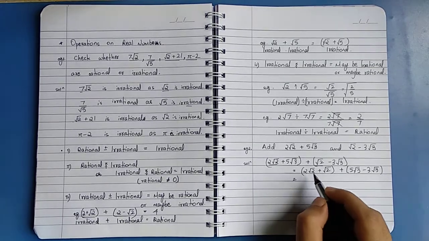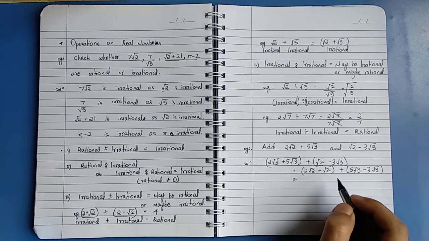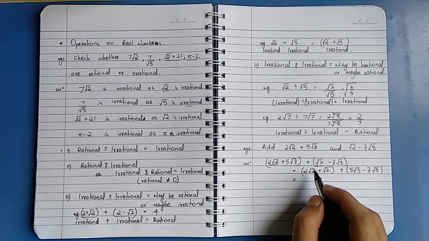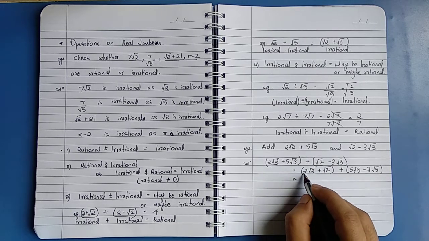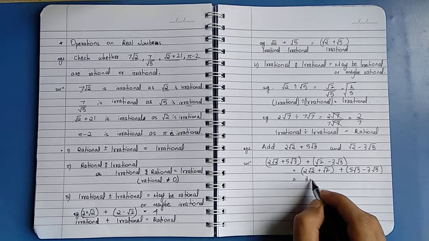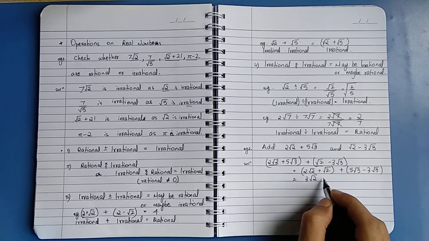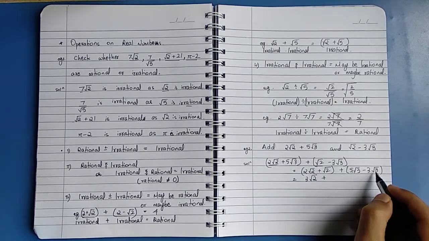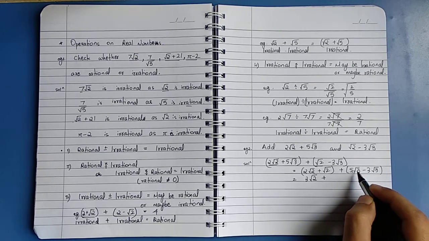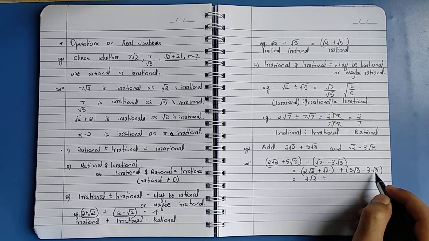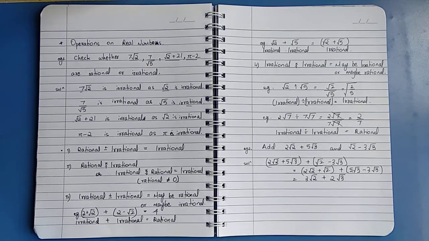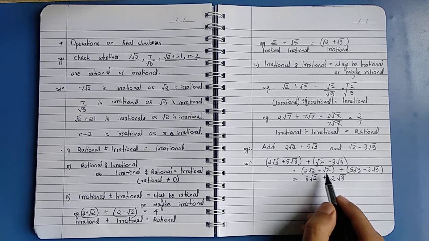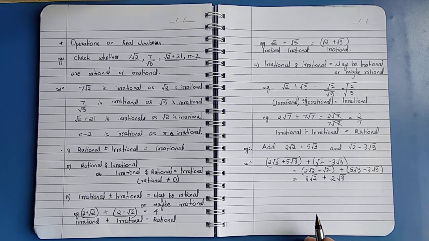Now on solving them, 2 root 2 plus root 2. Think of root 2 as x. So 2x plus x, what we get is 3x. Similarly, 2 root 2 plus root 2 we get as 3 root 2. Plus 5 root 3 minus 3 root 3. Again think of root 3 as y, say. So 5y minus 3y we get 2y, where y we chose as root 3. So this is how we'll be solving irrational numbers. We'll consider them as x in our mind itself and we'll solve them.